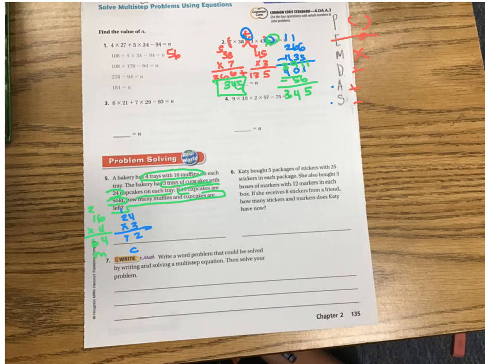Now we need to find out how many total muffins and cupcakes we have, right? So that means we're going to add. Let's do 64 plus 72, in red. 4 plus 2 is 6. And 6 plus 7 is 13.